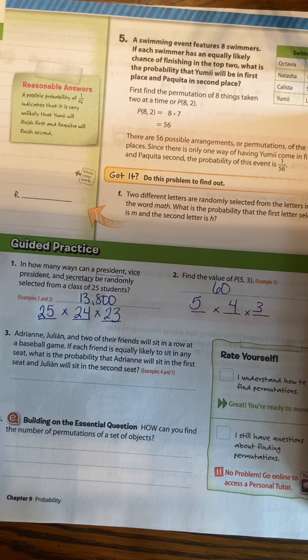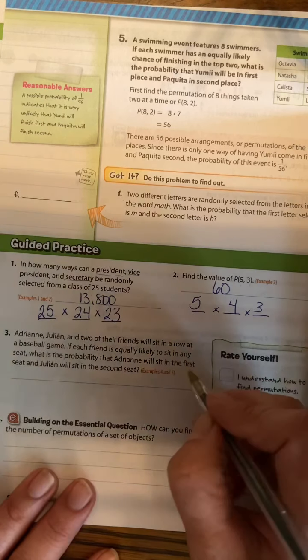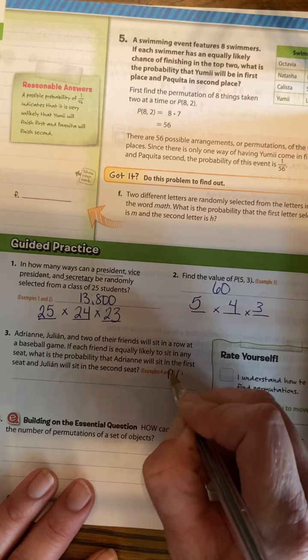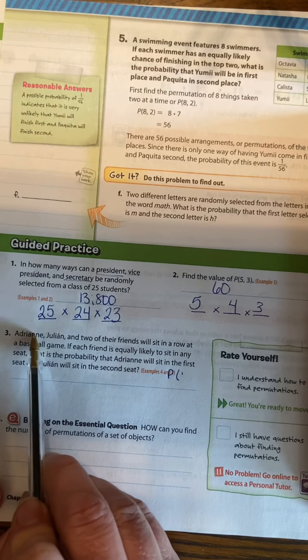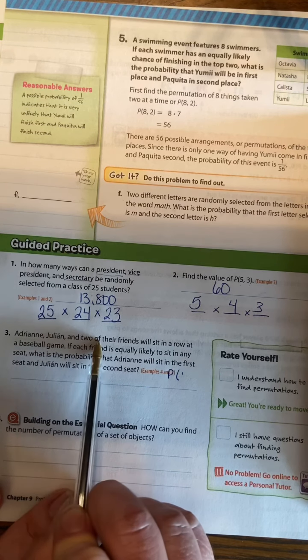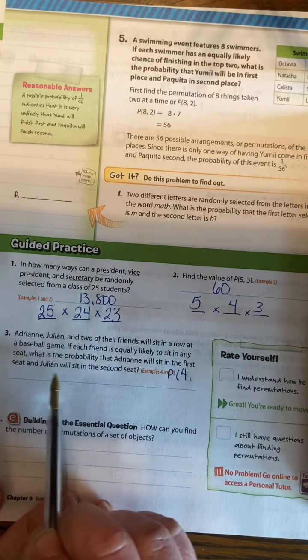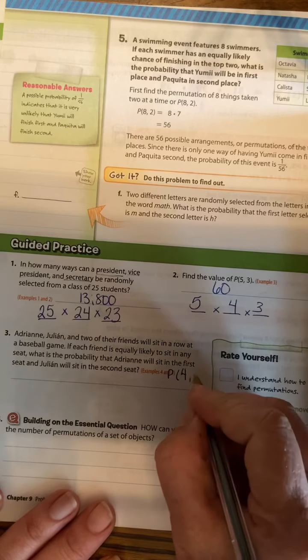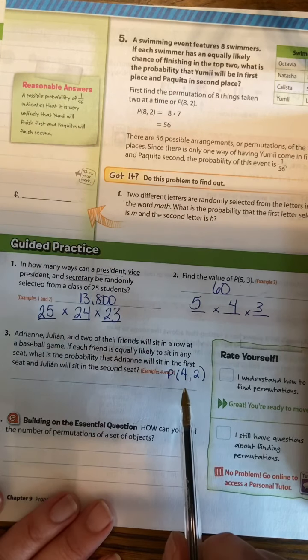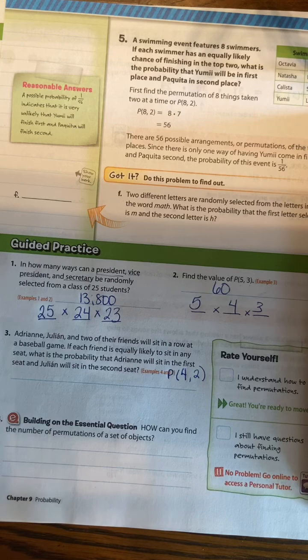Okay? So, on this one, what we're focusing on here is the probability of, if we have 1, 2 people plus 2 more friends, 4 different people, and 2 different seats, the first seat and the second seat, okay? So that's kind of presenting it to you the way it was done in number 2. We want to know the different ways that these 4 people could possibly be positioned to sit in the first seat and the second seat at the baseball game.